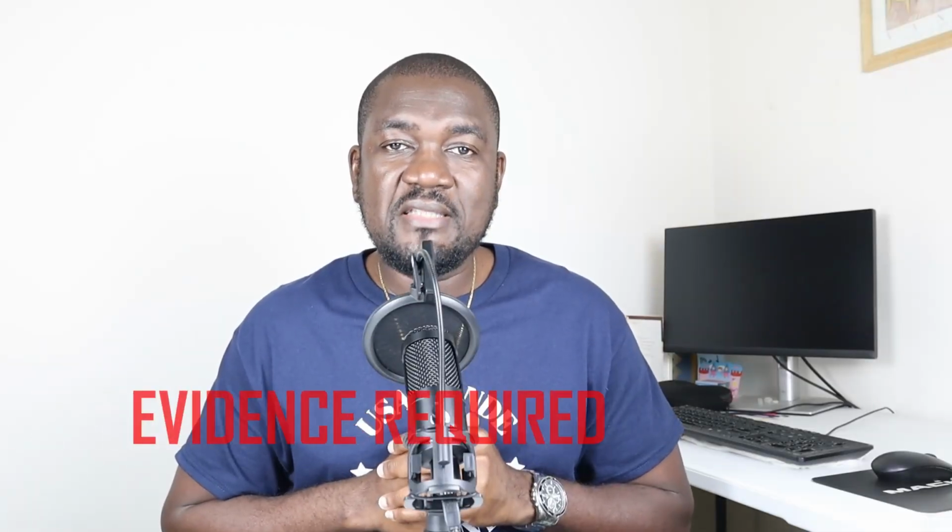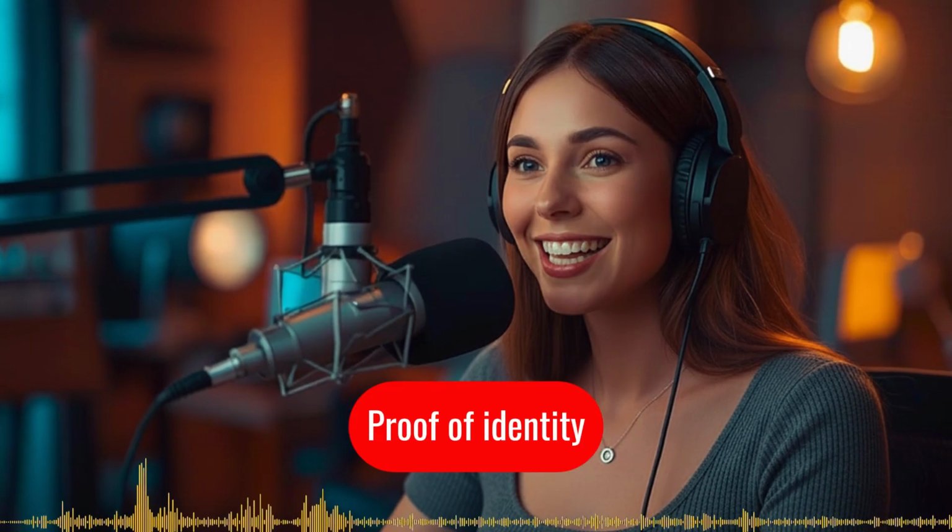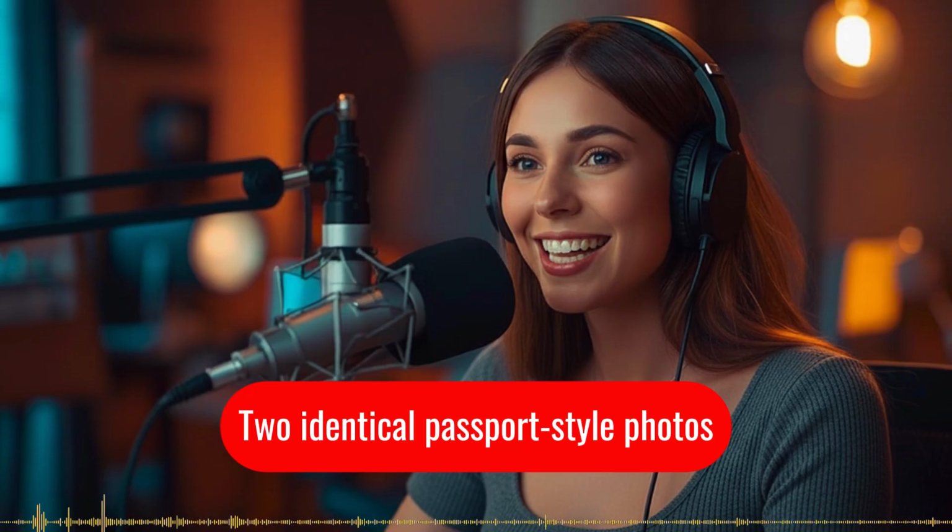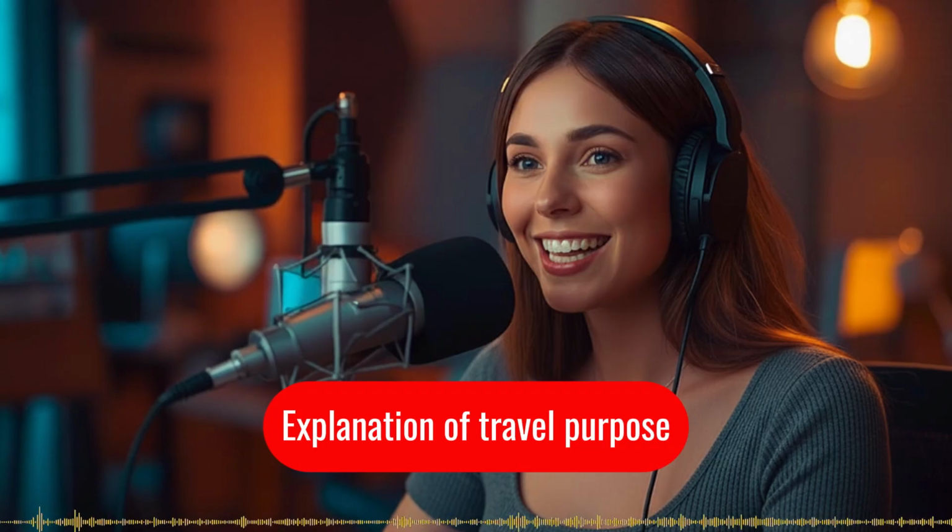Third, evidence required. Applicants must include proof of identity, passport, green card, etc., two identical passport-style photos for most categories, and supporting documents based on the purpose of the application, such as a copy of your Form I-94, approval notices, or documentation of pending immigration applications. Also include an explanation of travel purpose, e.g., humanitarian reason, work necessity, education, or urgent family matter.